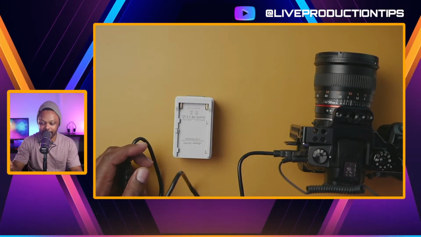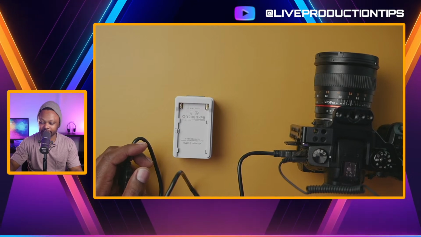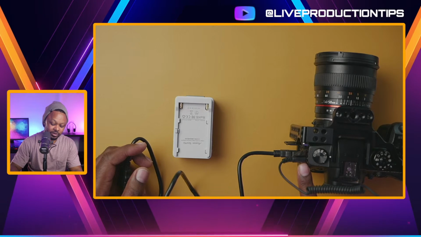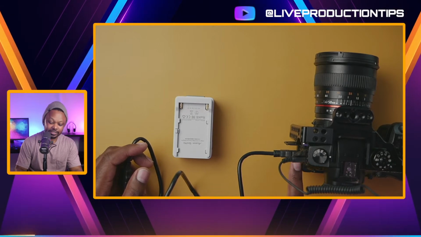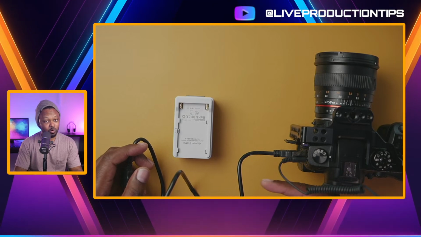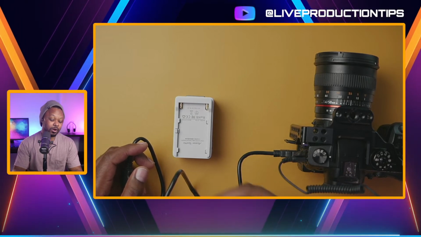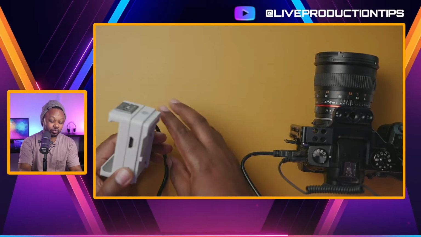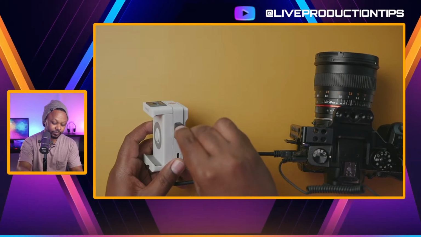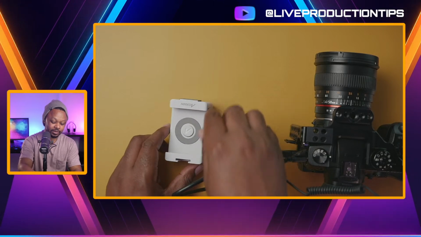Okay, now if you're using a camera with HDMI, your microphone is sending audio into the camera, and then the camera is sending an HDMI signal that will include both audio and video going into the Acsoon Seemo right here. So we got HDMI in, something like this, all right?